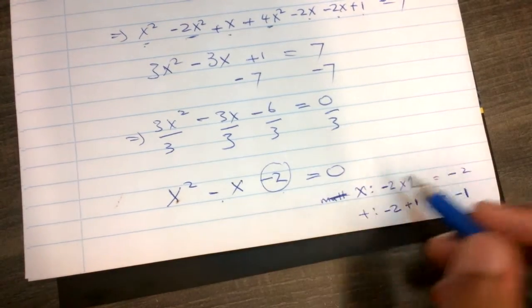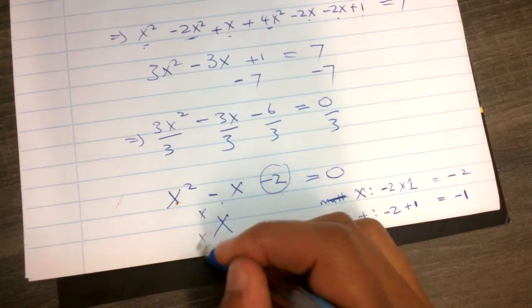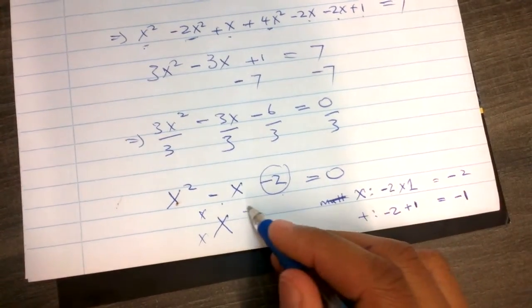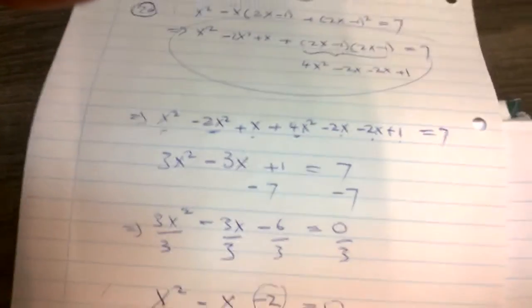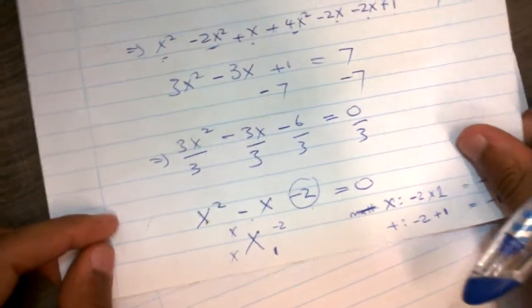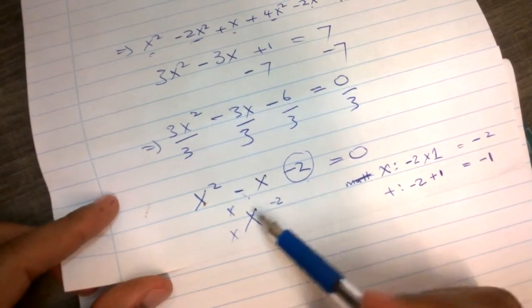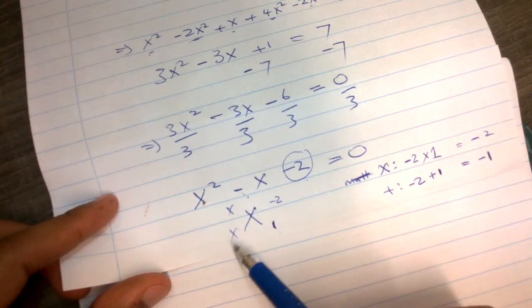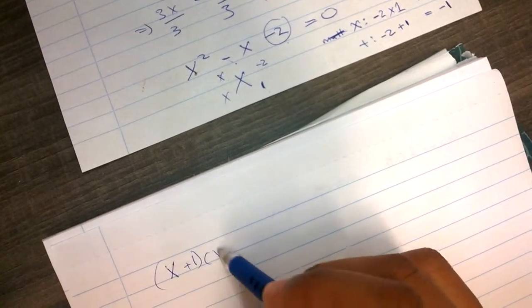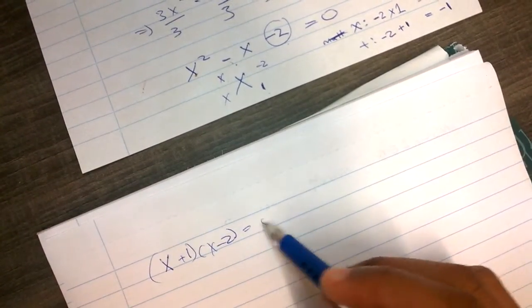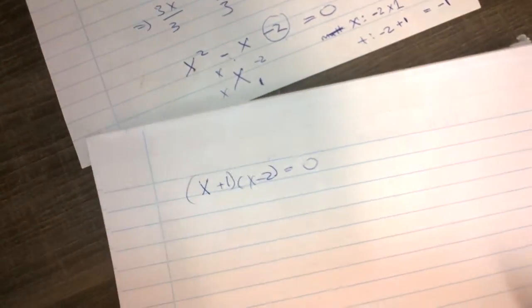When you add -2 and 1, you get -1. So that means we have x here, and -2 and 1 here, and thus it follows that x plus 1, x minus 2 equals 0.